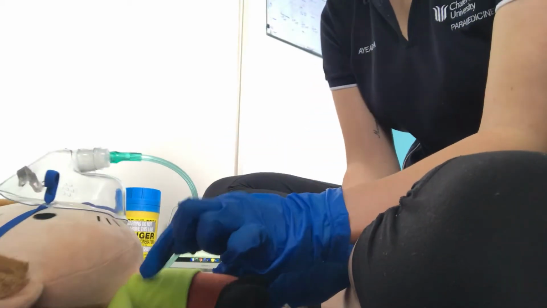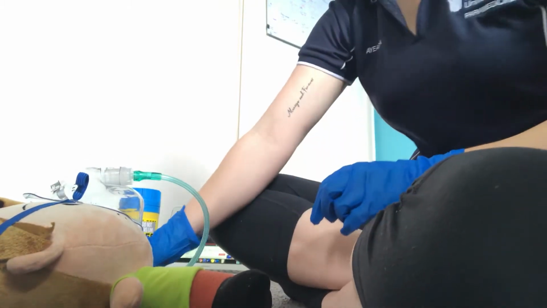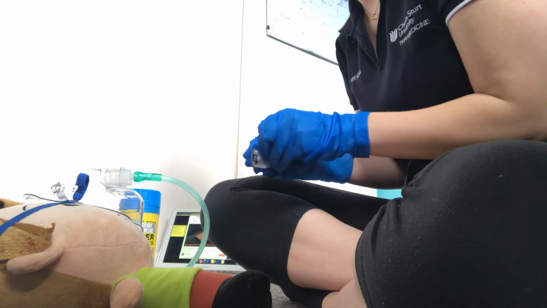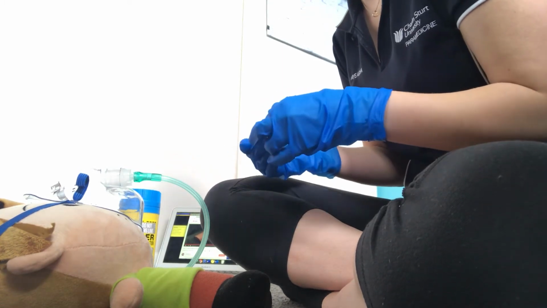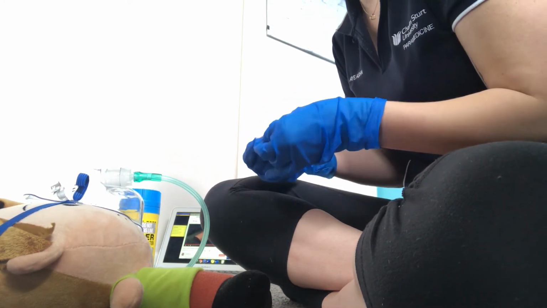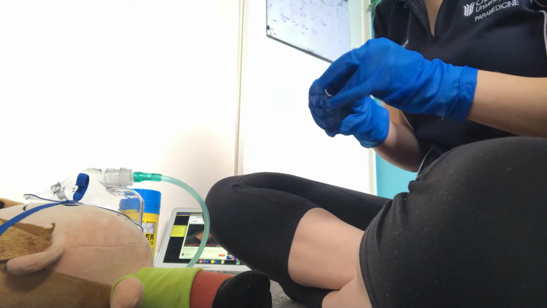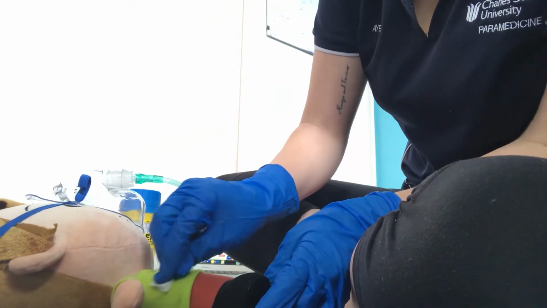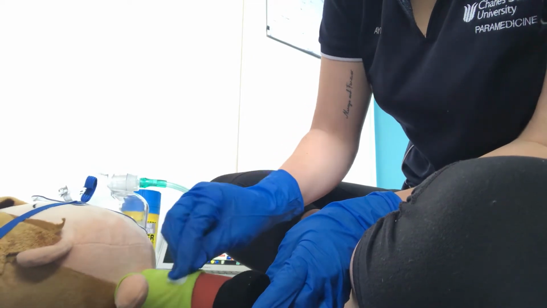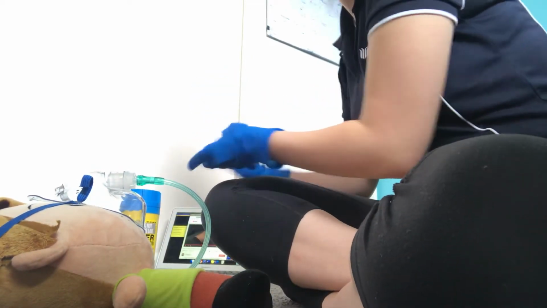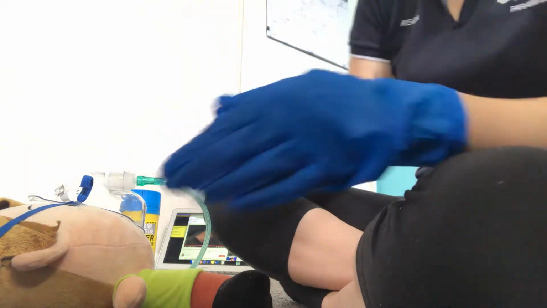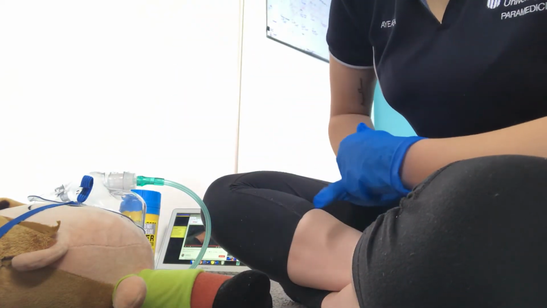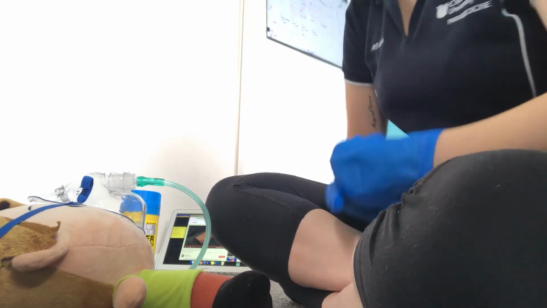So now that we've got our site, which is just there, we're going to swab the area. We're going to do this using an aseptic technique, and we're not going to touch the site once it's been swabbed. So just going to pop that in the bin, and we're going to allow that to dry. Okay, so now we're going to move on to the procedure.